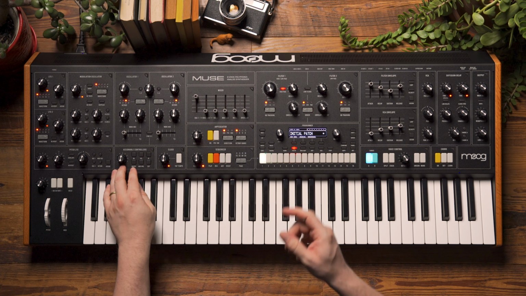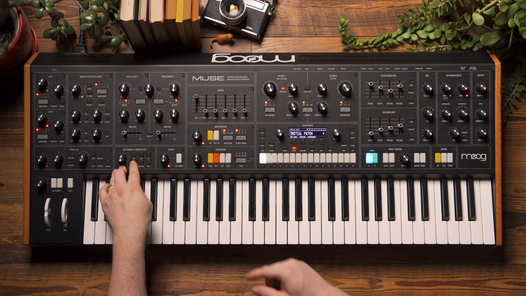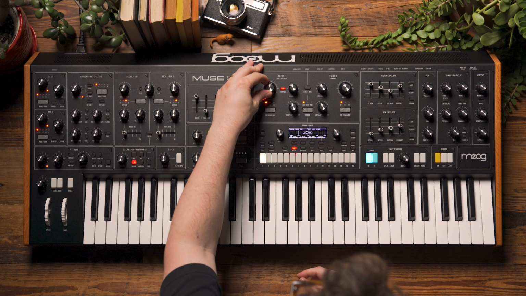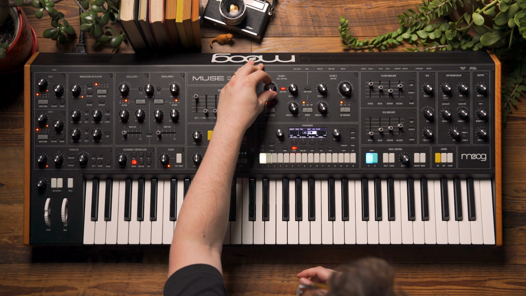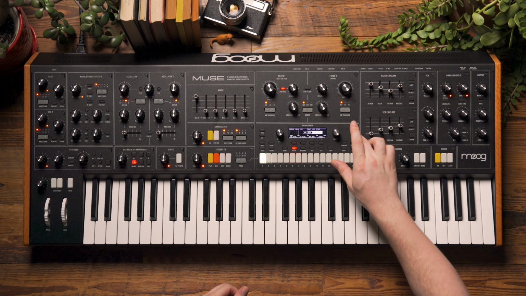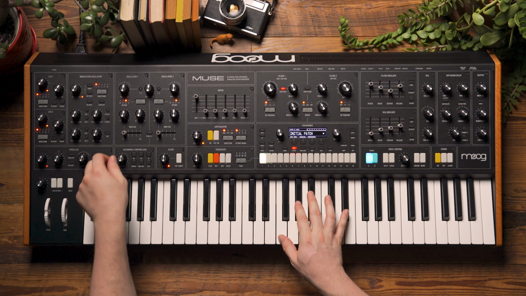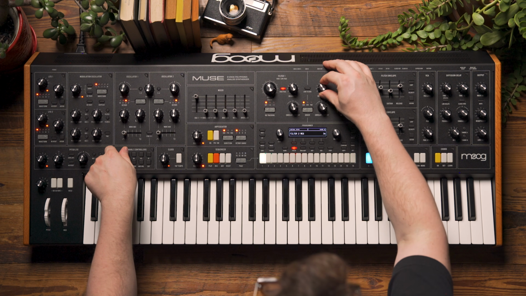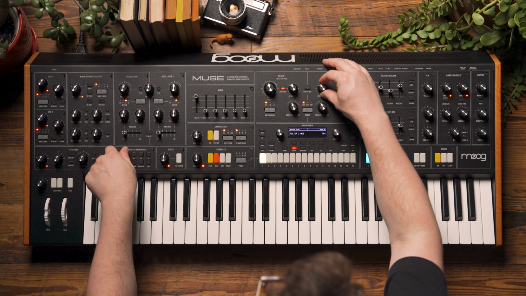So the next thing I want to do is also set the macro to control filter 1's cutoff. So I'm going to hit the macro button again, and this time I'm going to adjust the cutoff of filter 1 so that I have a positive modulation depth around 80%. Now let's hear how that sounds. And I'm actually going to set the resonance on both filters a little bit higher so that the sweep can be dramatic.